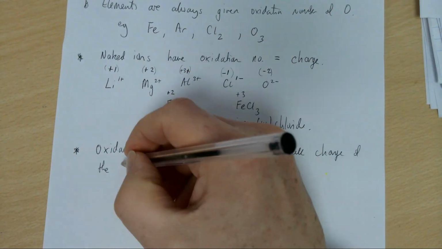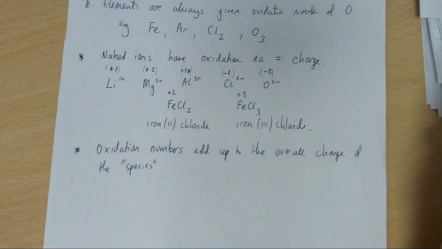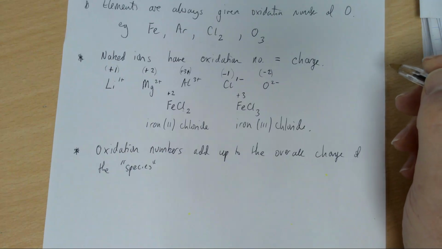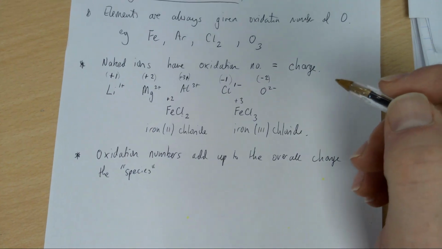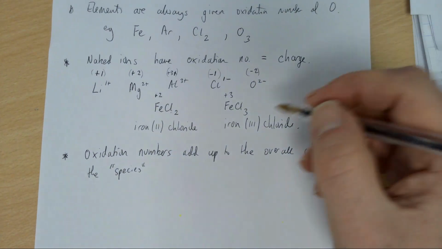And I'm going to use the word species here, which you'll hear me use now and again in the course. Species covers everything, so it could be a molecule, it could be an ion, it could be a compound ion like nitrate or whatever. Overall charge of the kind of species we're talking about.